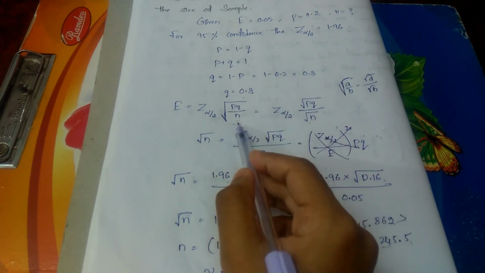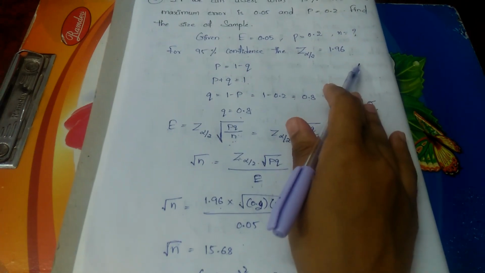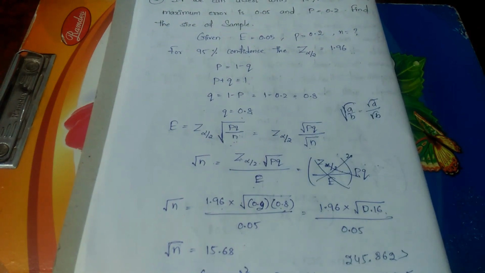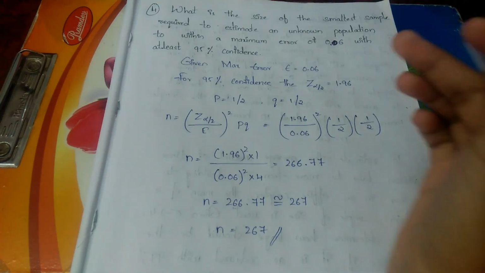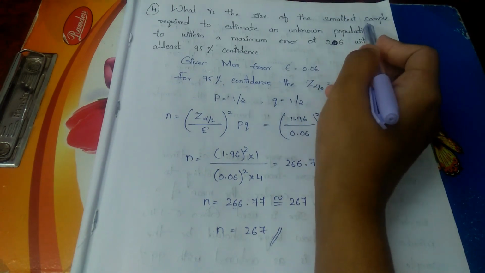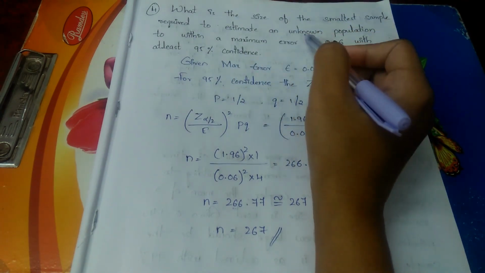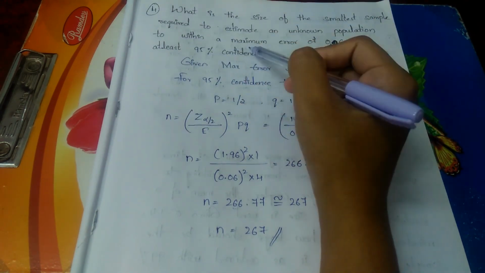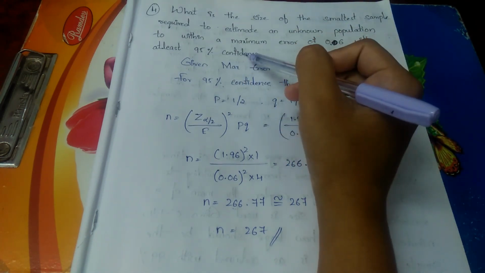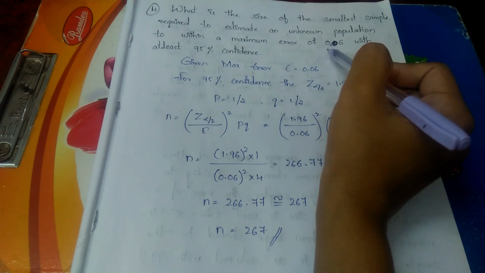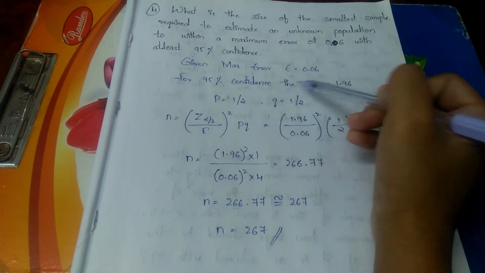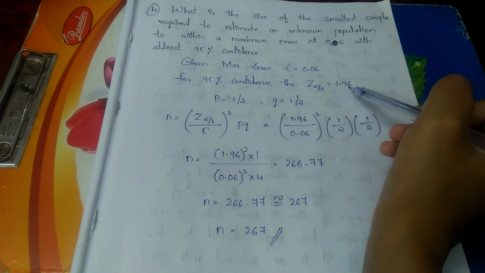So this formula is very important. Based on the information provided in the problem, we have to use the formula. So the final problem on the sample size is, what is the size of the smallest sample required to estimate an unknown population to within a maximum error of 0.06 with at least 95% confidence. So maximum error is given as 0.06, and for 95% confidence the z alpha by 2 is equals to 1.96.